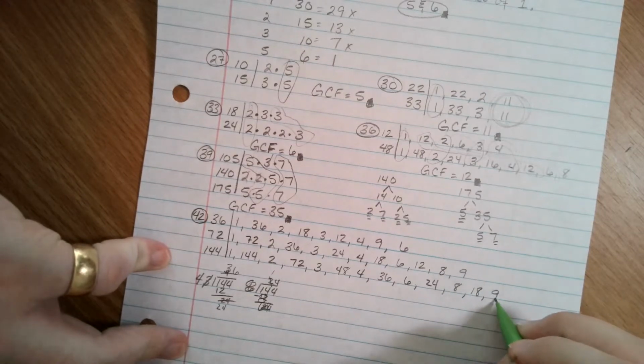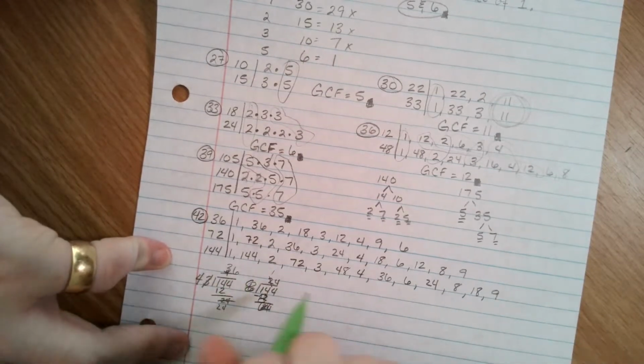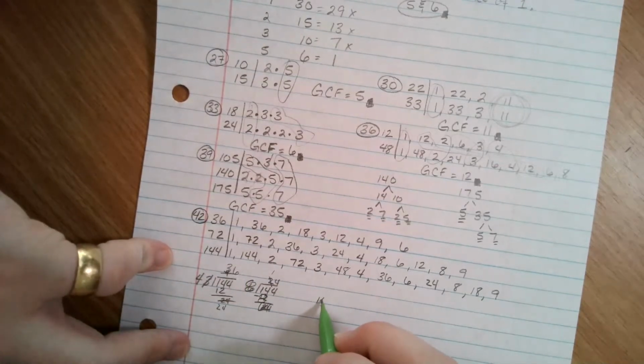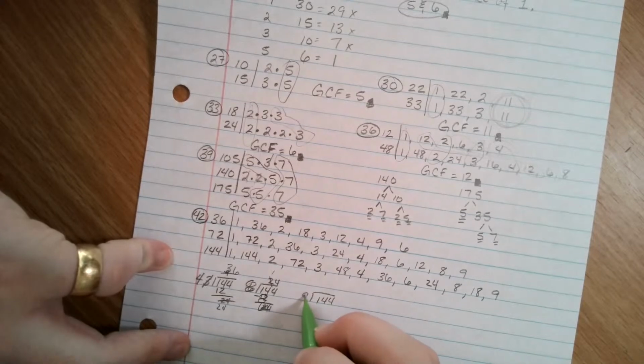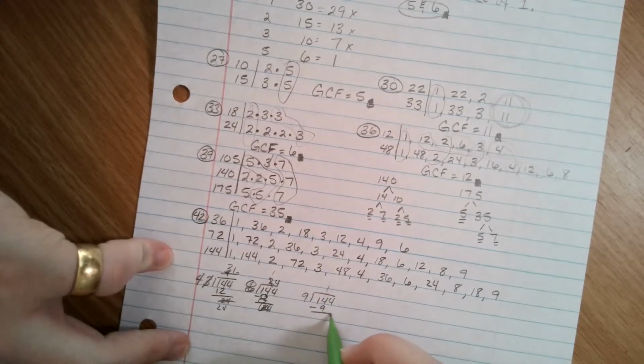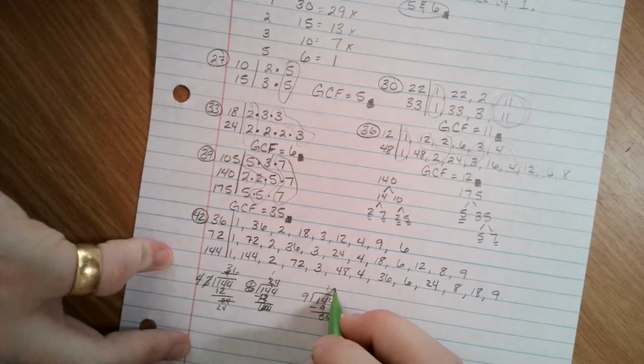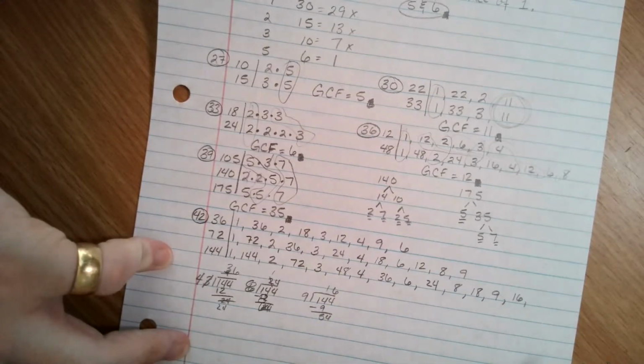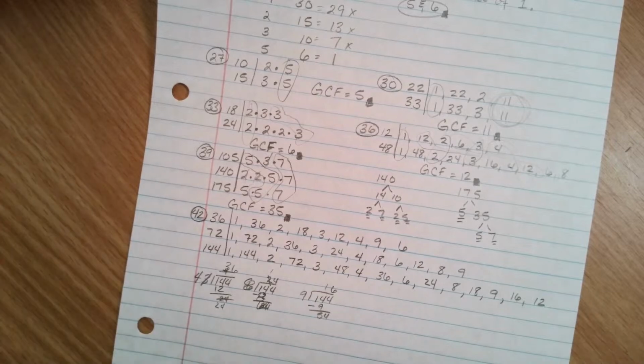You can get a 9 in there. You can see how this is still going. So 144 divided by 9. You get 16, you get 10, 11, you get 12, and 12 times 12 is 144. So we have come to the end of this list.